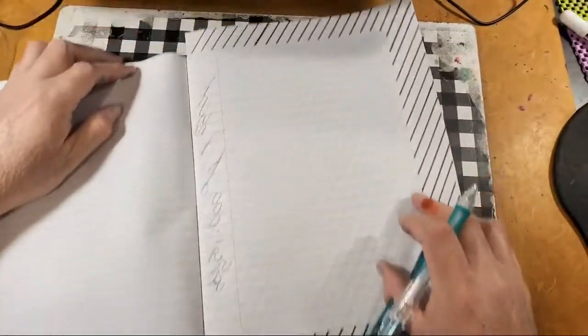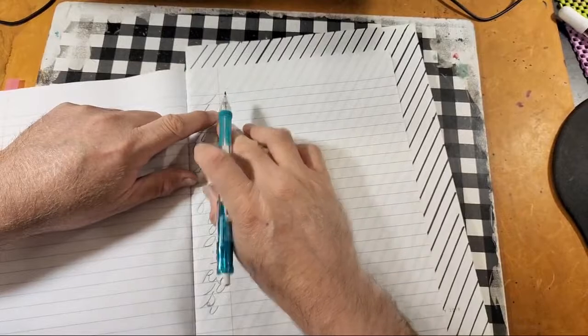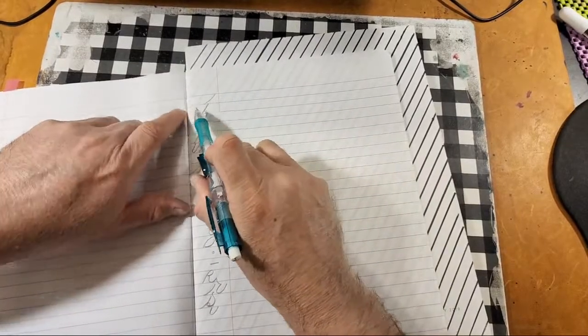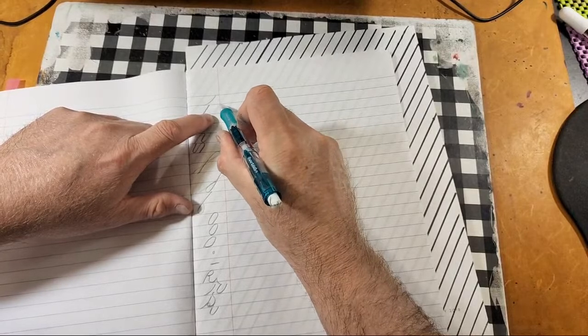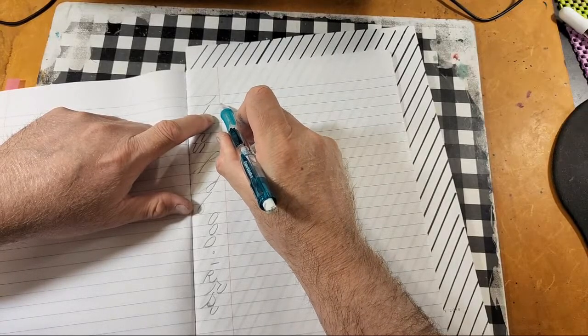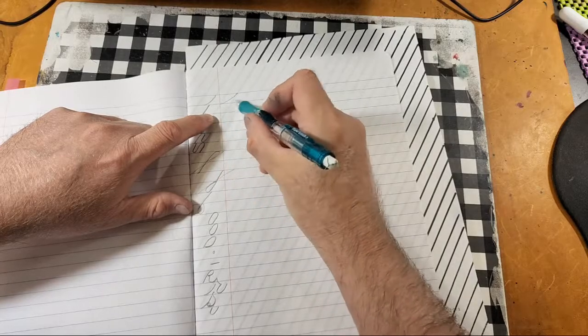Okay, so when we practice these, you want to practice from the baseline, this baseline here, to make it look like a curve up. You don't want to go straight up.